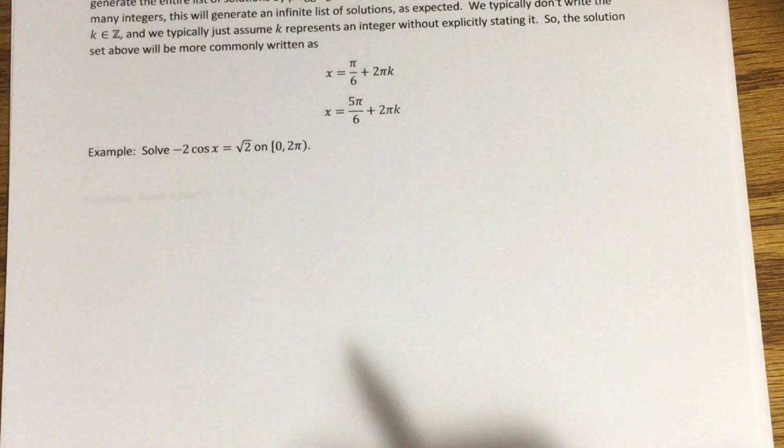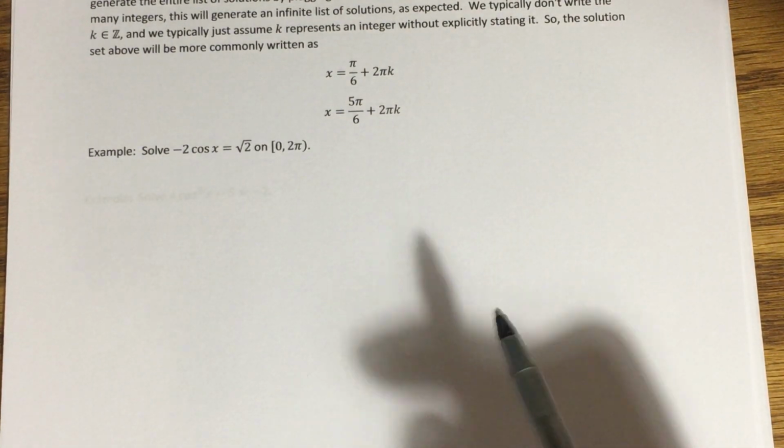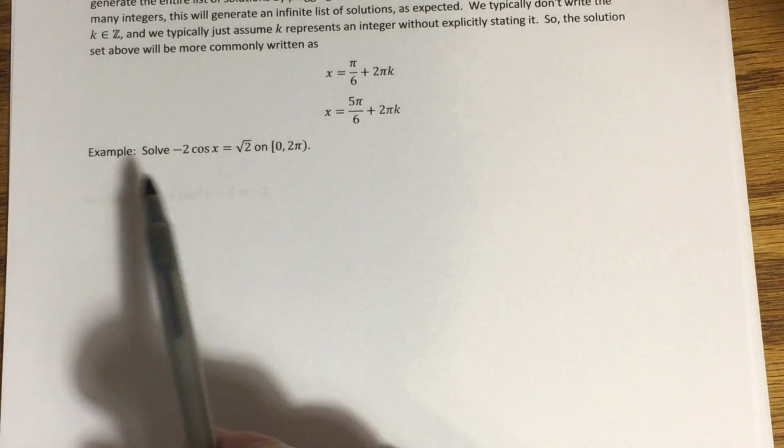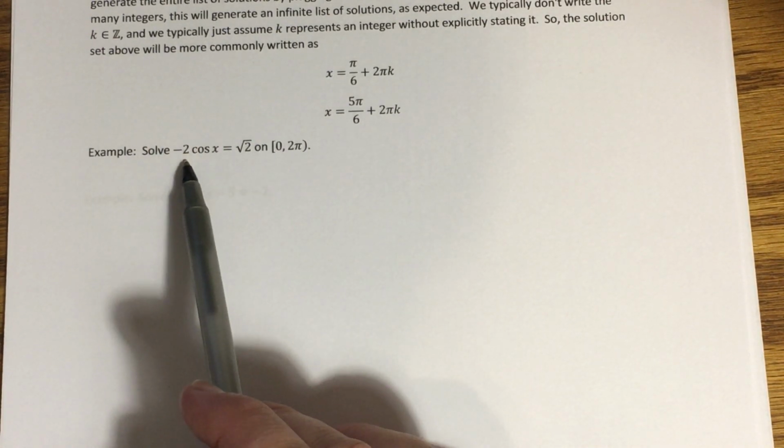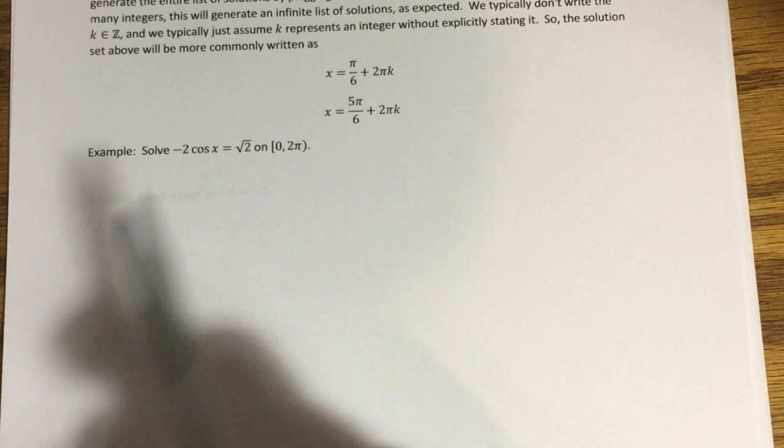So let's look at another example. We're actually going to go through a ton of examples in this section because there's a lot of variety that you can encounter when we're dealing with trigonometric equations. Starting with this one, I want to solve -2 cosine of x equals root 2.